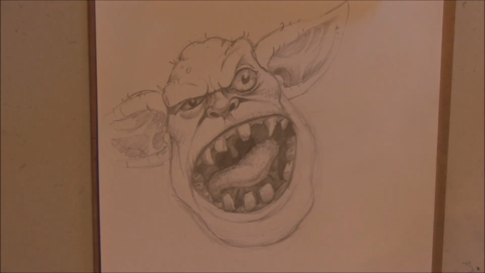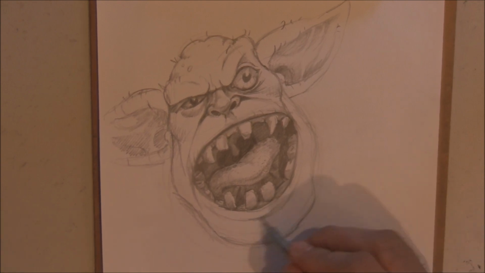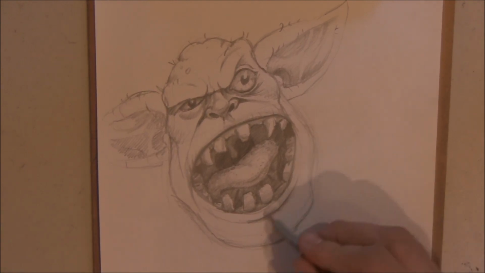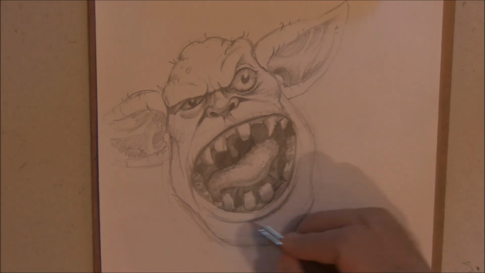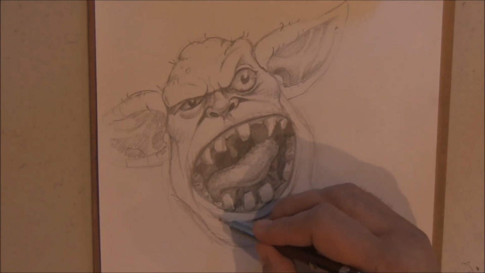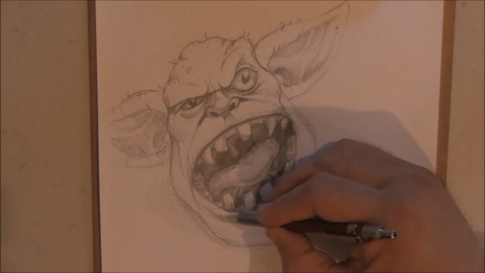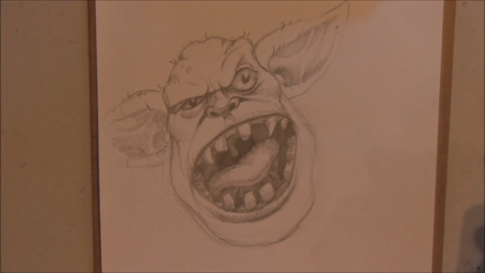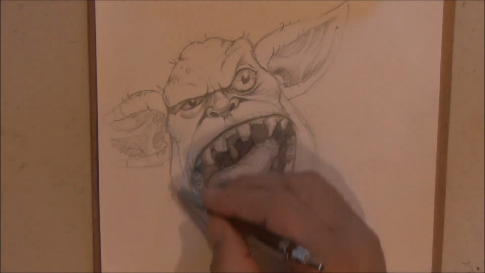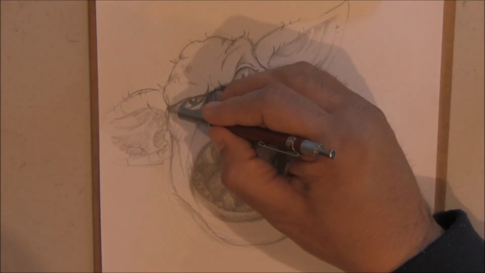Some taste buds back there. Back to the bottom lip. So now I'm just going to be shading. But you get my point about exaggeration. I could have made the jaw even bigger, but I think too much exaggeration gets too silly.